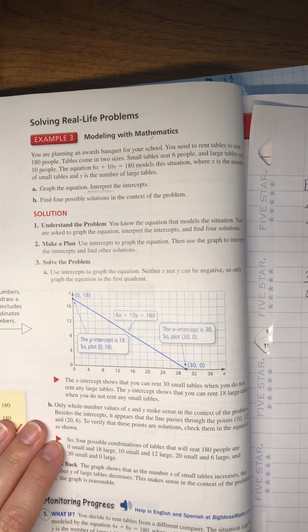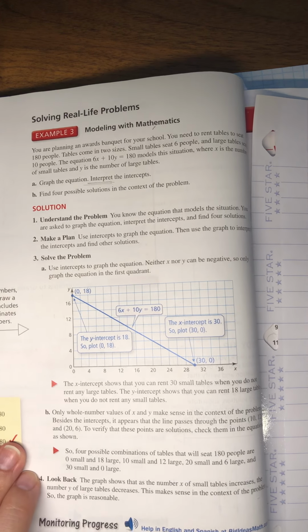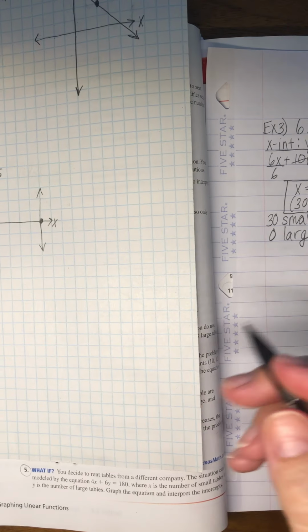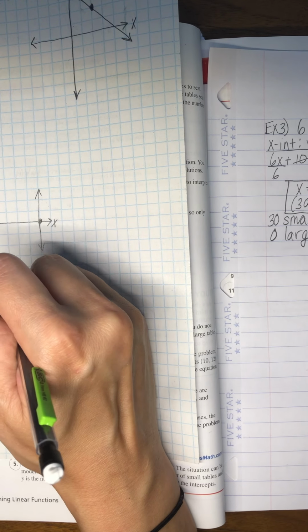Okay, let's make our graph. So I'm going to grab my graph paper here. This is example 3.